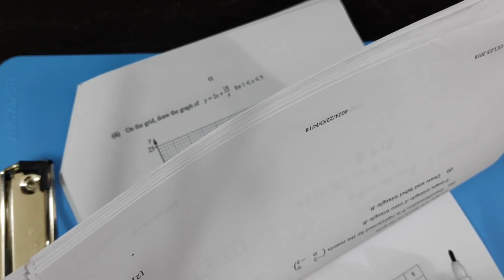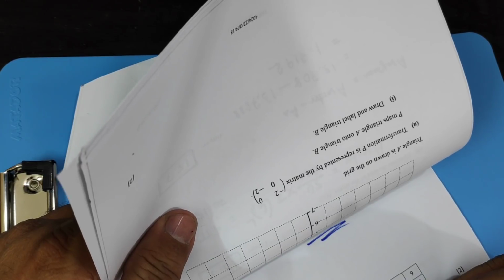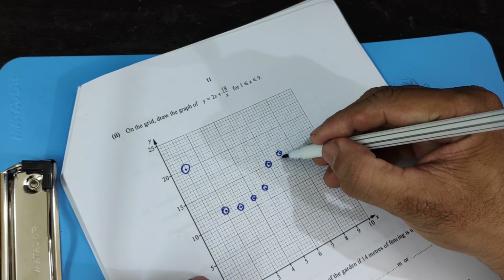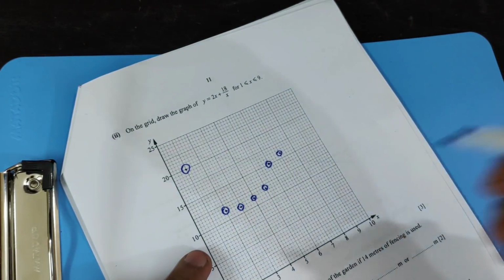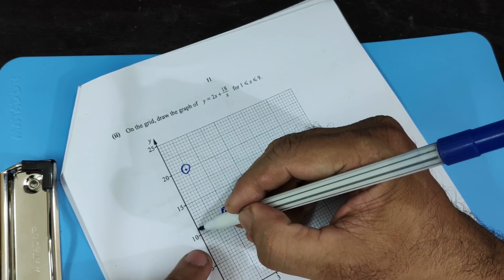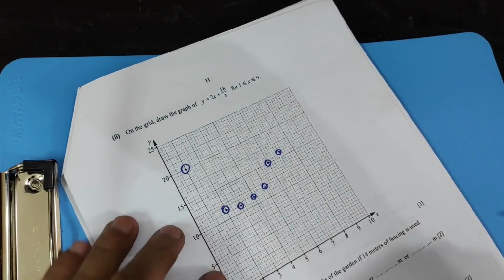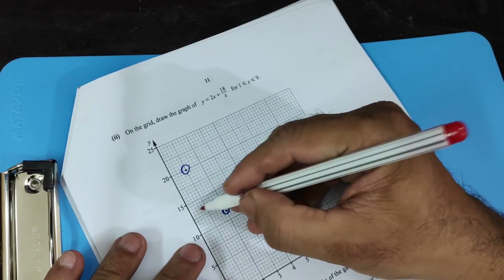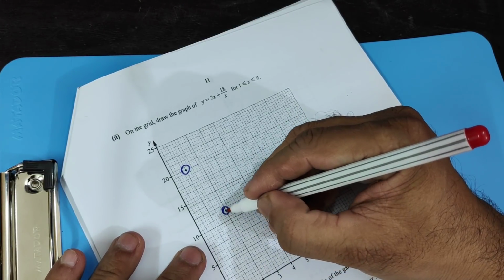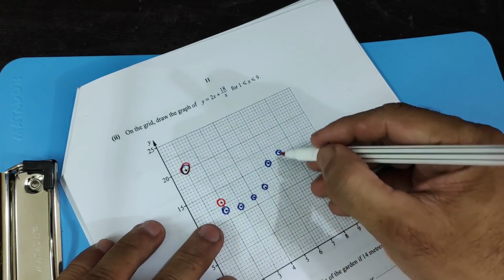Okay, 6 is 15, and 7 is 16.6. This is 11, 12, 13, 14. This is 2 units, I did a little bit wrong. 2 is 13, so I'm going to use another color. 2 is 10, 11, 12, 13, which should be right over here, this red dot. Please ignore this blue one.